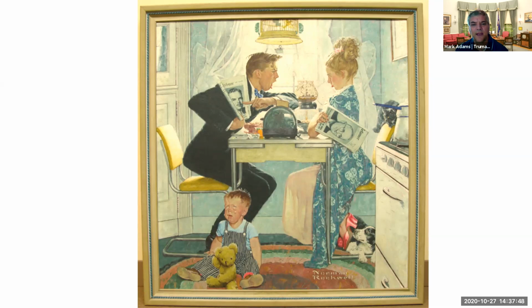What about the time of day? What time of day is this painting? In the morning, yeah. And so my follow-up question usually would be, what makes you say that? And somebody says breakfast, right? You've got the toaster, you got the sunlight coming in through the window, things like that. So you can really speculate lots of things.